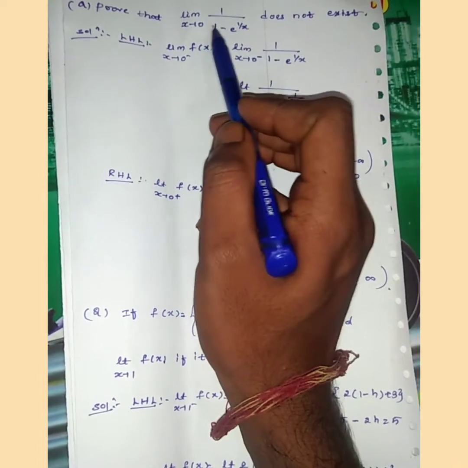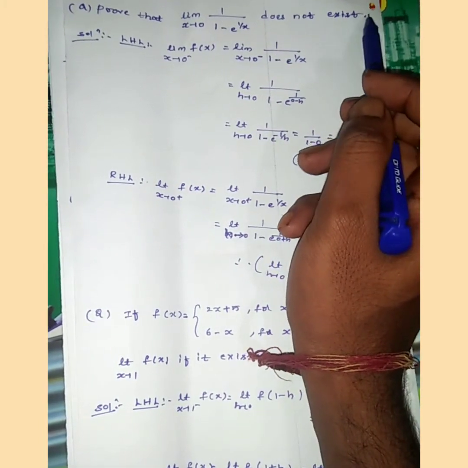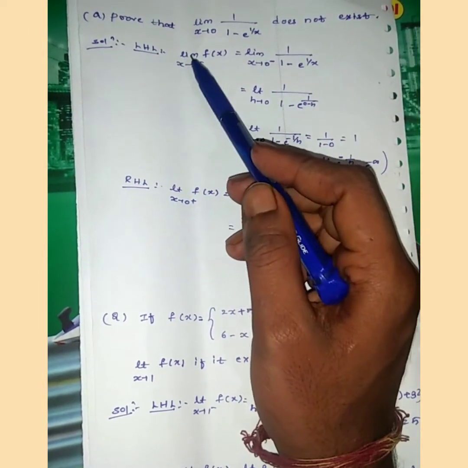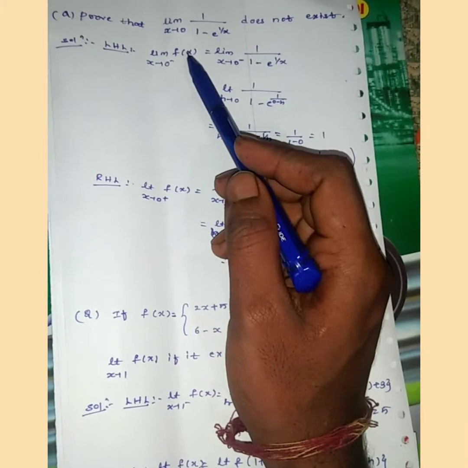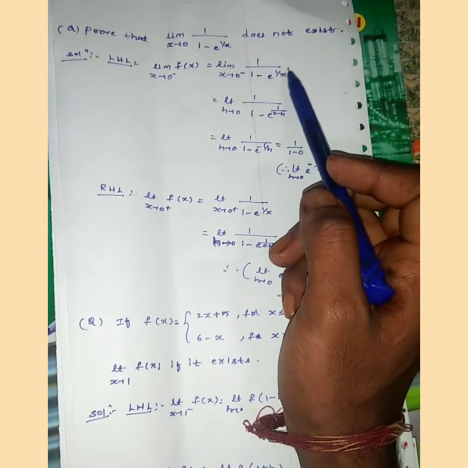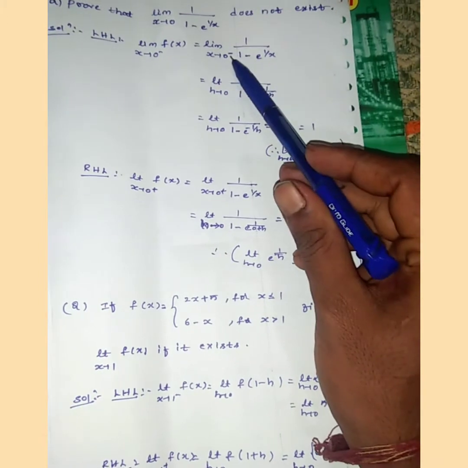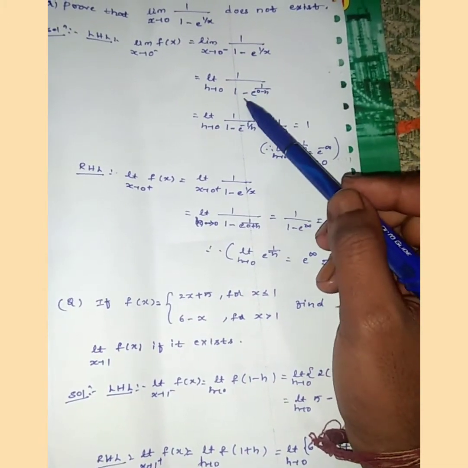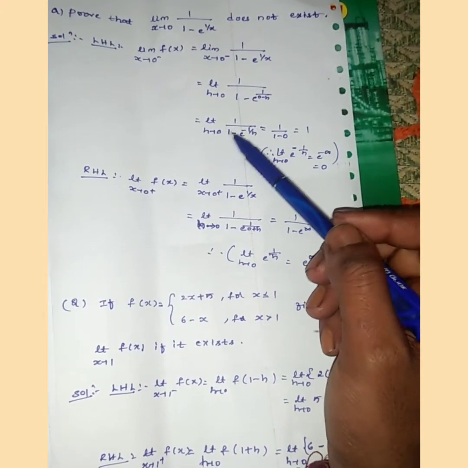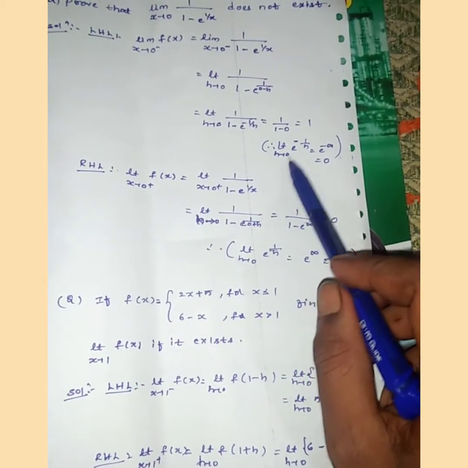Prove that the limit as x tends to 0 of 1 by 1 minus e power 1 by x does not exist. We have to find the left hand and right hand limits. Left hand limit is the limit as x tends to 0 minus of f of x, equal to the limit of 1 by 1 minus e power 1 by x. In place of x we replace 0 minus h, 1 by 1 minus e power 1 by 0 minus h, limit h tends to 0, 1 by 1 minus e power minus 1 by h.